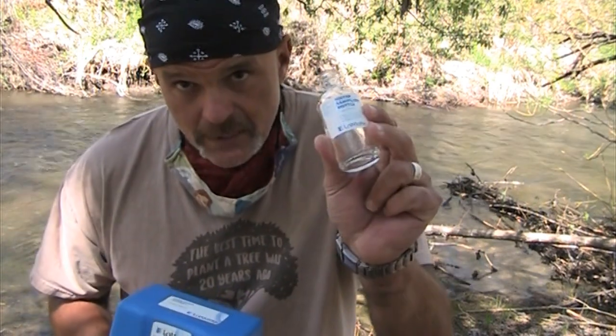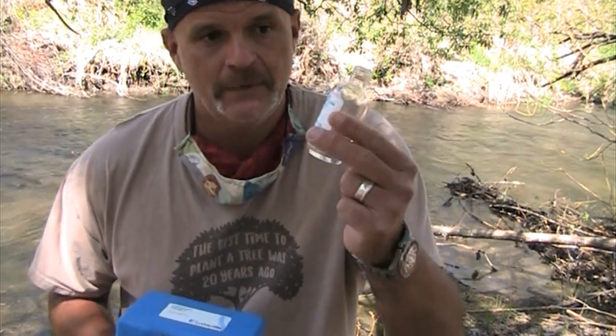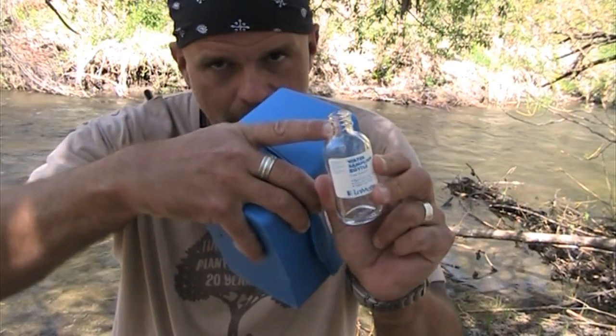So this right here is a sampling bottle. I'm going to show you how to do the Winkler titration. And I'm going to fill it to the shoulder, which is right there.